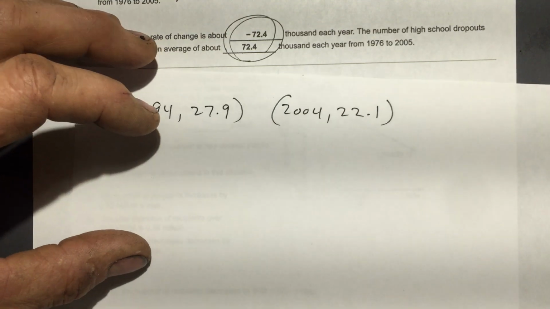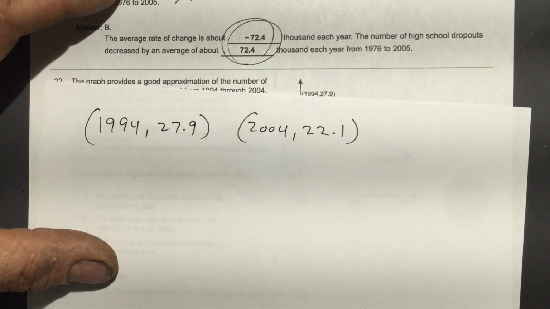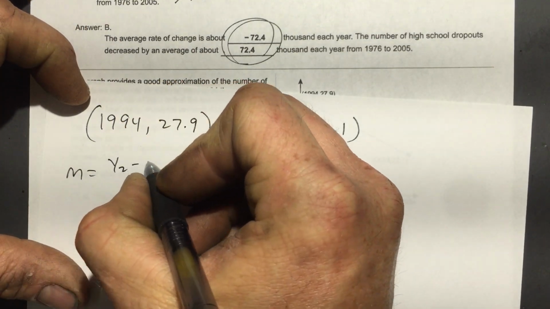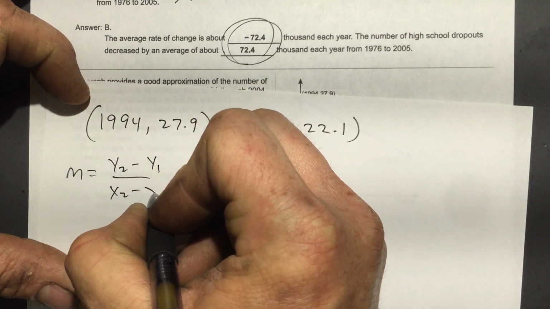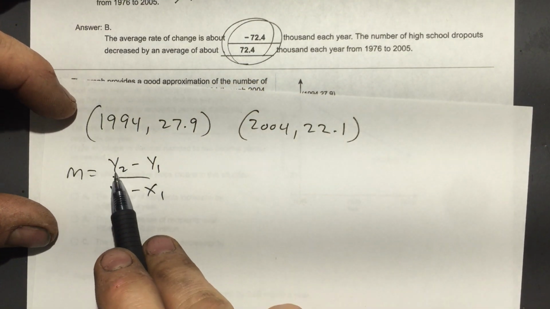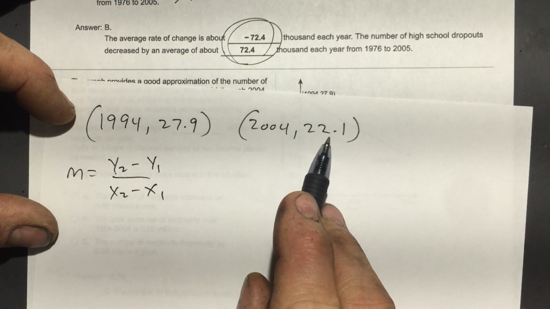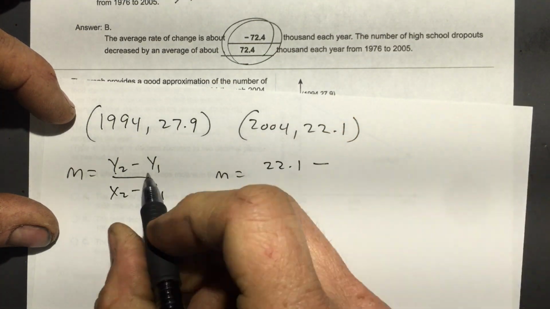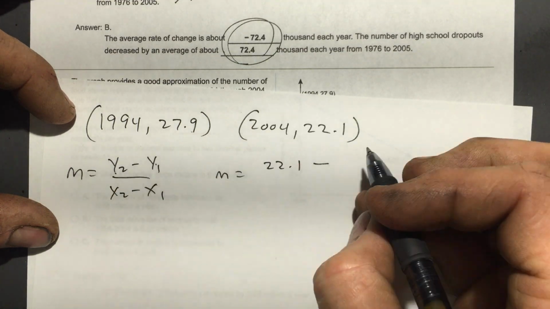Okay? And what I'm going to do is I'm just going to find the slope of this. So here's my slope formula again. y2 minus y1, x2 minus x1. So my y in point 2, here's point 2, my y is 22.1, minus my y in point 1 over here is 27.9.